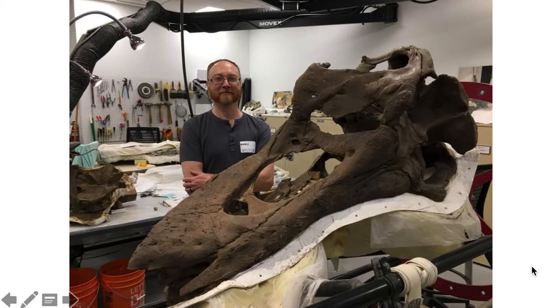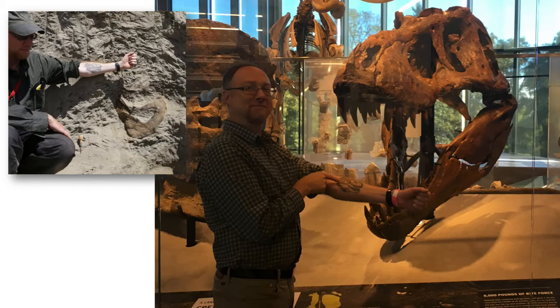Here's Dave DeMar, who was out there in the field. I showed you his picture early on with the tattoo, and here's him with the tattoo out in the field. Here's the final product, the entire skull exposed and now on display at the Burke Museum, and here's him pointing to his tattoo again on his arm. So pretty cool to see that.